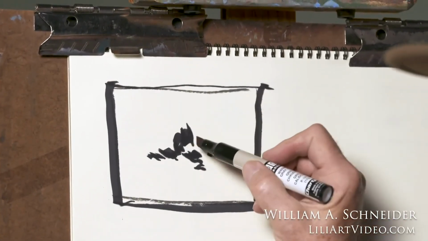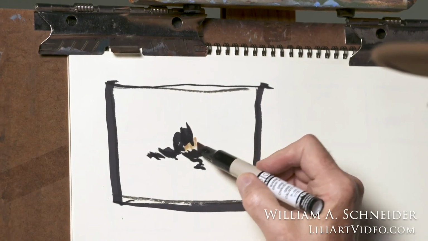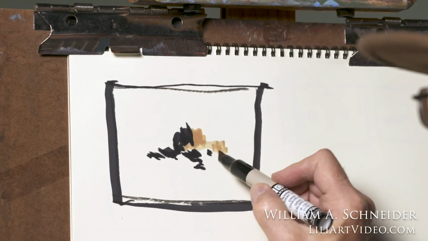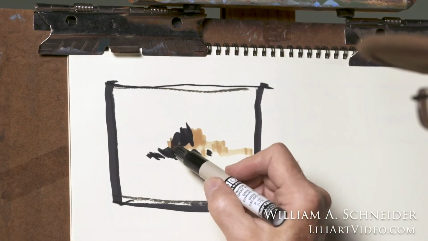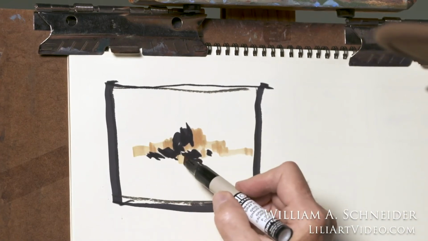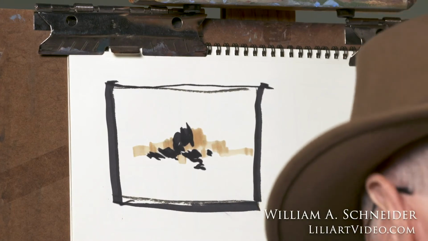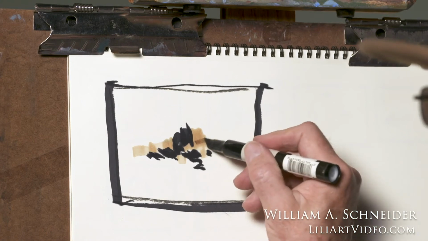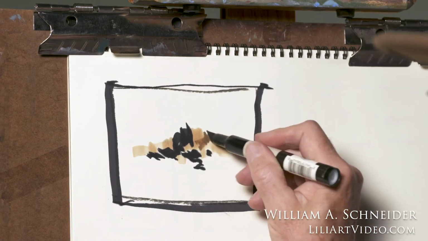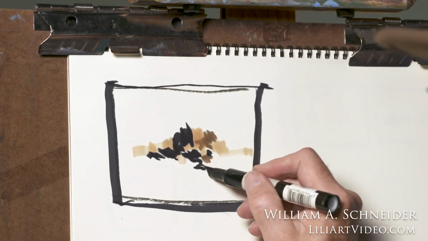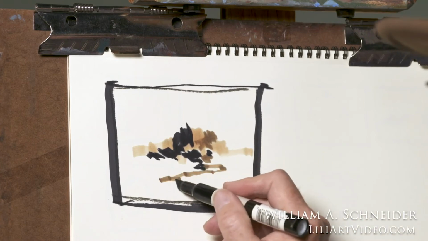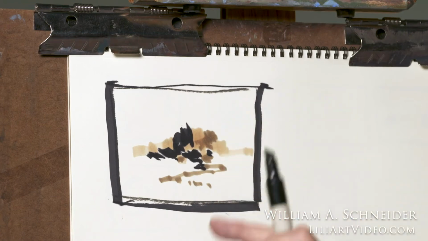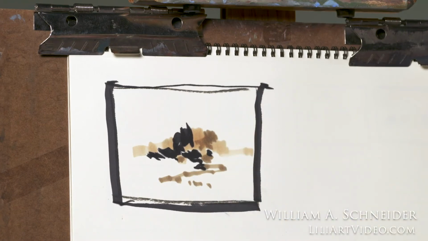So you've got a white background, small amounts of black, and small amounts of light gray, and then small amounts of darker gray. That automatically becomes the center of interest against the white background.